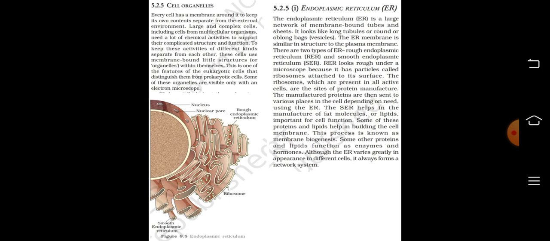First organelle is endoplasmic reticulum. The endoplasmic reticulum is a large network of membrane bound tubes and sheaths. It looks like long tubules or round or oblong bags, that is vesicles. The endoplasmic reticulum membrane is similar in structure to the plasma membrane. There are two types of endoplasmic reticulum: rough endoplasmic reticulum and smooth endoplasmic reticulum.